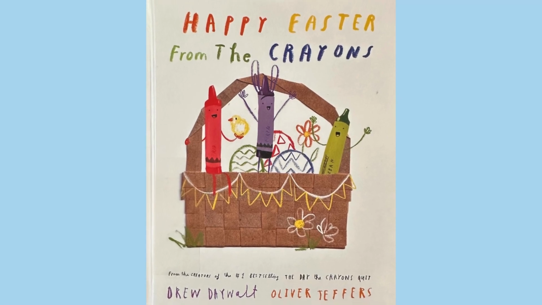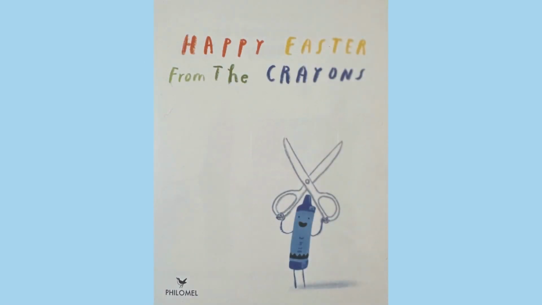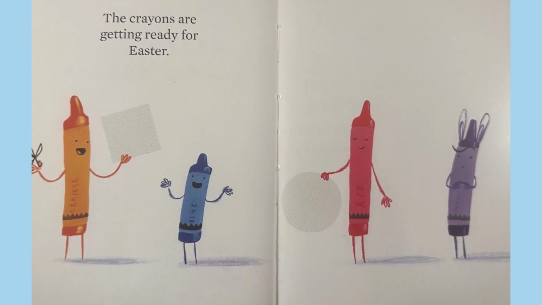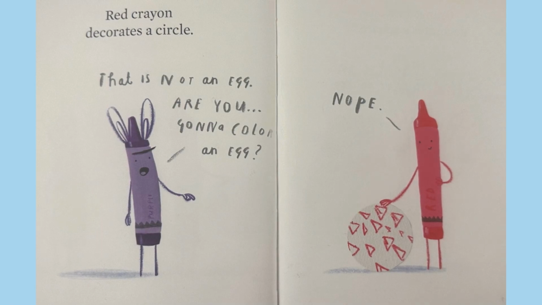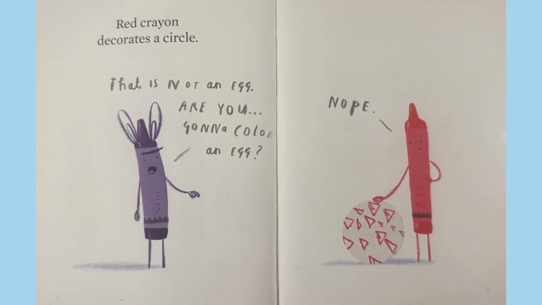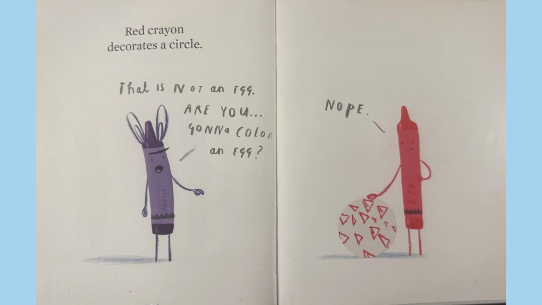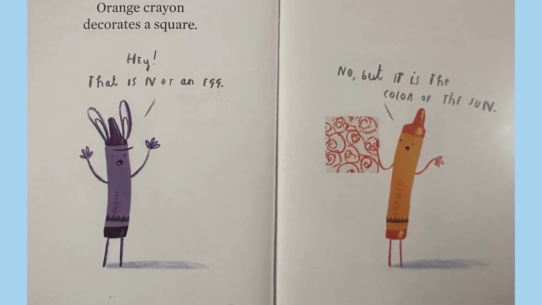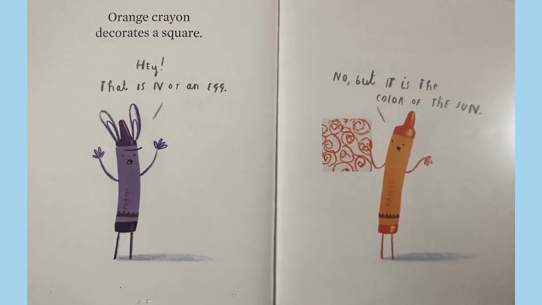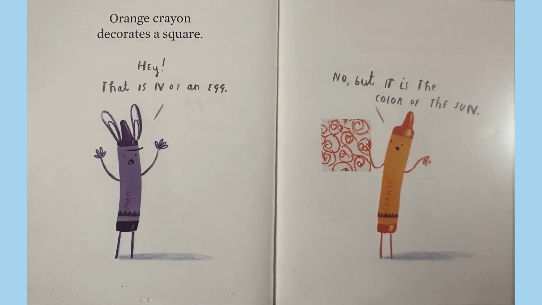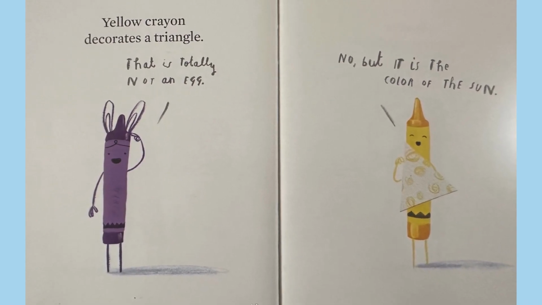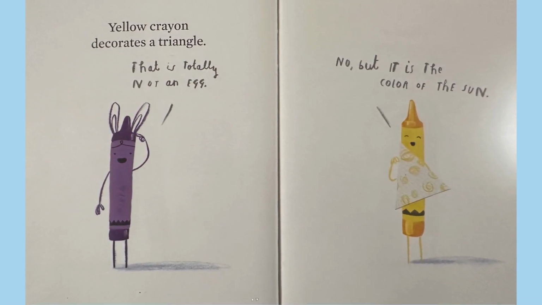Happy Easter from the Crayons by Drew Daywalt and Oliver Jeffers. The crayons are getting ready for Easter. Red crayon decorates a circle. That is not an egg. Are you going to color an egg? Nope. Orange crayon decorates a square. Hey, that is not an egg. No, but it is the color of the sun. Yellow crayon decorates a triangle. That is totally not an egg. No, but it is the color of the sun.